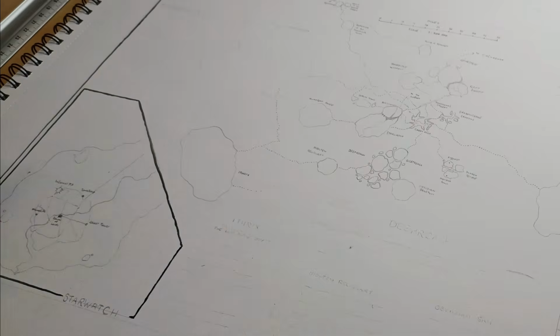Once you've got the main outline of the cavern, then you can add in the tall stone pillars, the various passageways, the different ledges, all of the smaller details that make the cavern feel a bit more real.